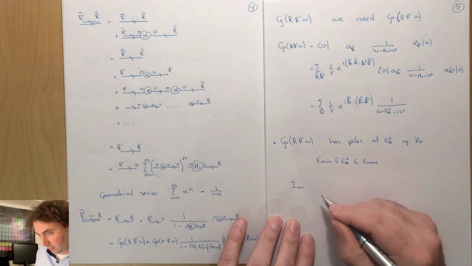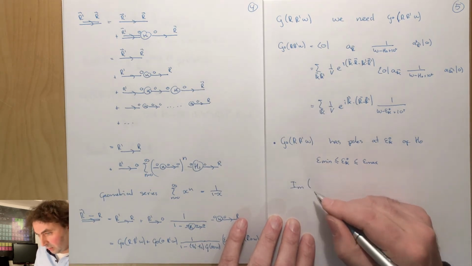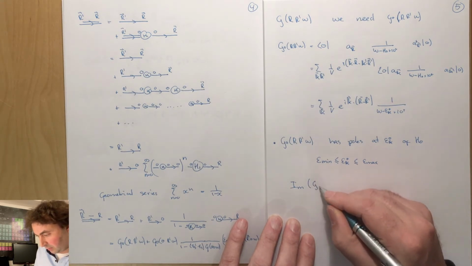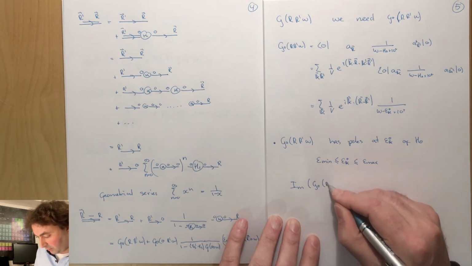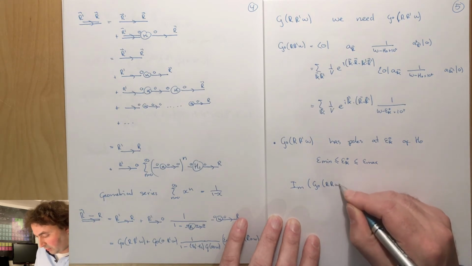Then if we look at the imaginary part of the Green's function.